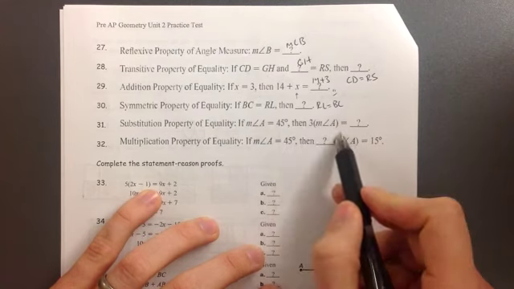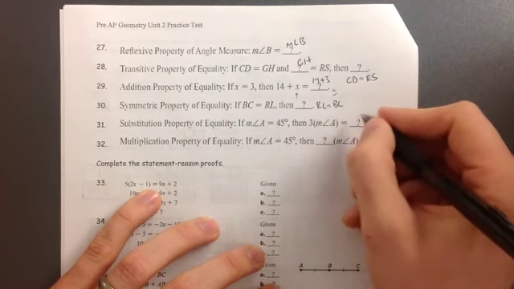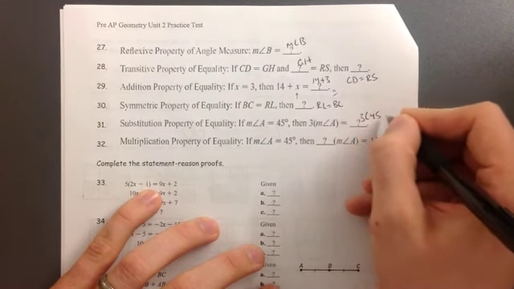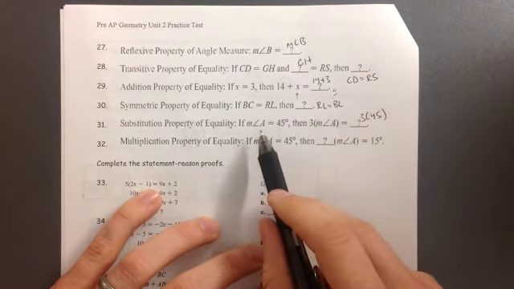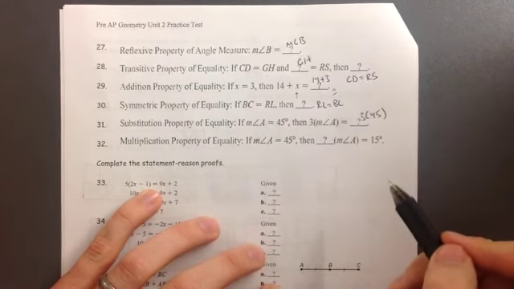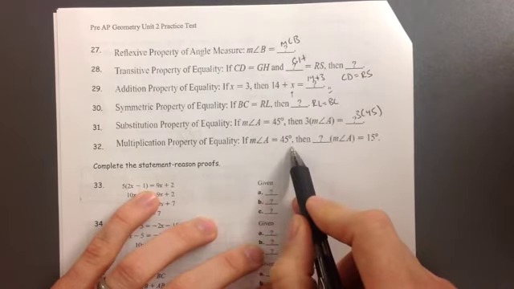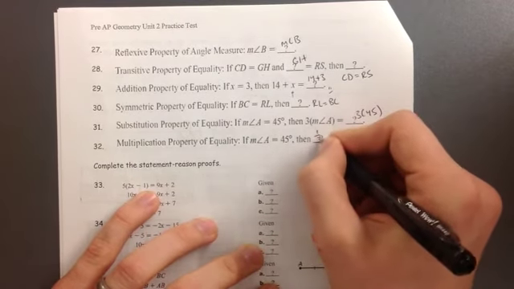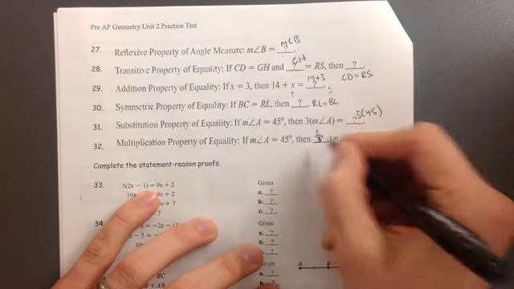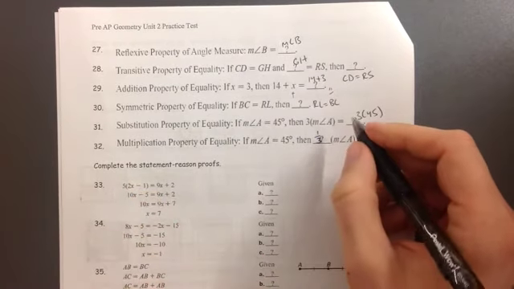The same thing here. Some of you would put 135 for substitution. I would put 3 times 45. That represents a much more direct example of substitution. Then I have multiplication property. If the measure of angle A is 45, then 1/3 times the measure of A is equal to 15.